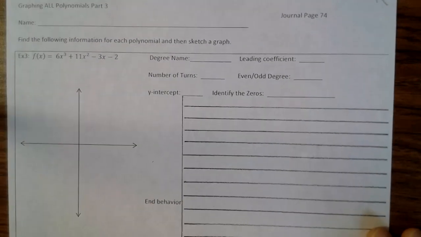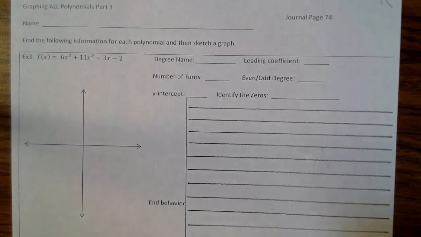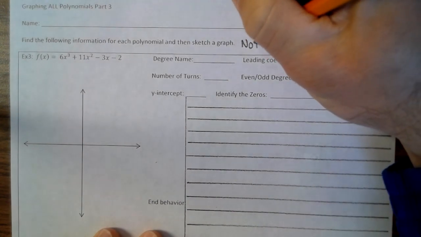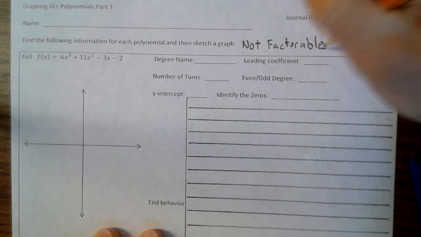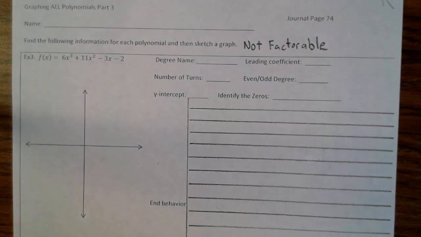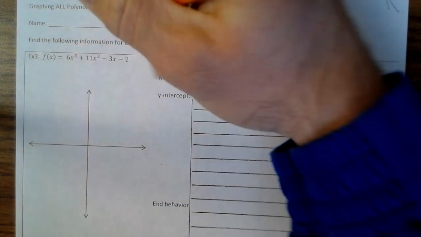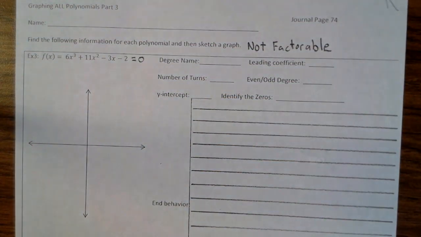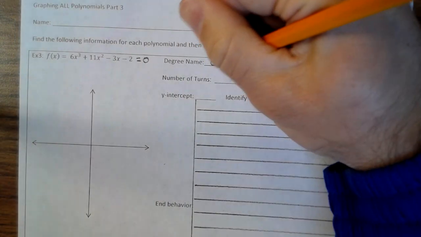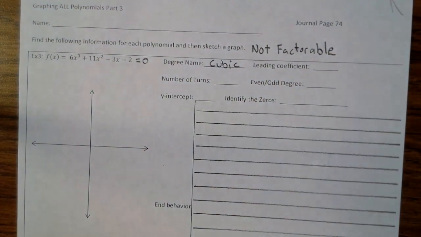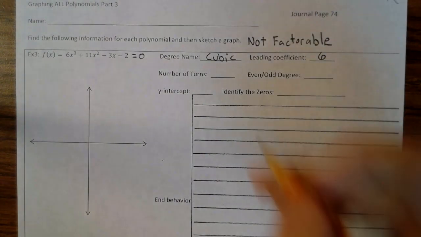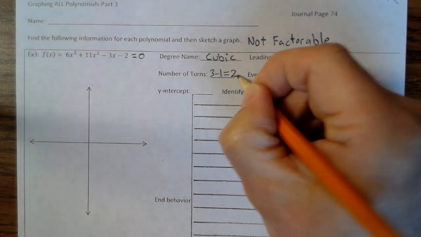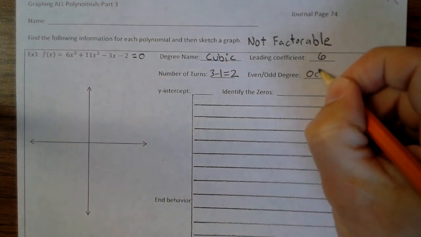Now, in example 3 and 4, I'm just going to tell you right now, they're not factorable. I wanted to show you 2 that were factorable and 2 that were not factorable. All right. So example 3. We have everything to one side, so we can just set this equal to 0. The degree name is cubic. The leading coefficient is 6. Number of turns is 3 minus 1, which equals 2. It's an odd degree.